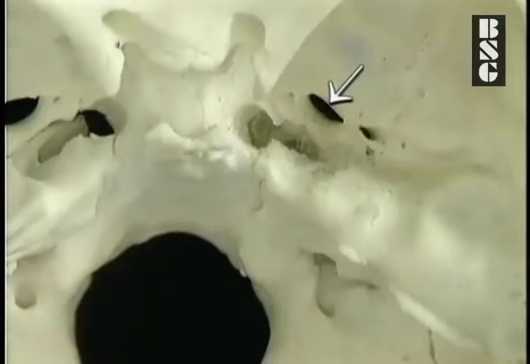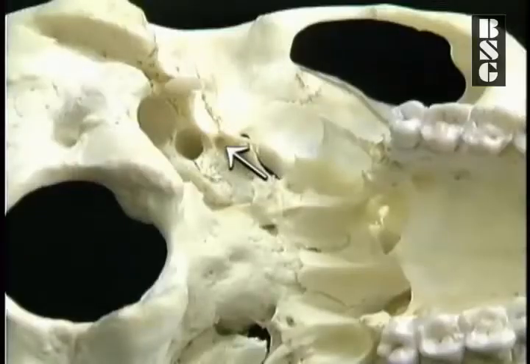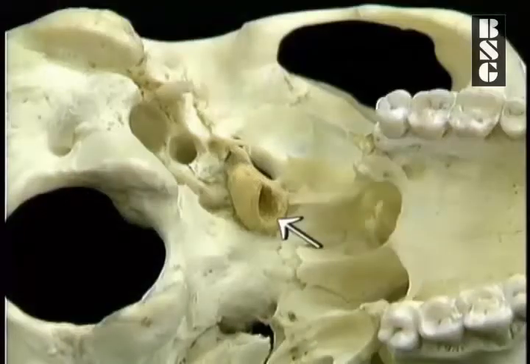Here's the foramen ovale, the foramen spinosum, and the foramen lacerum. Here's the true opening of the carotid canal. Here's the opening for the auditory tube. Here's the cartilage of the auditory tube.